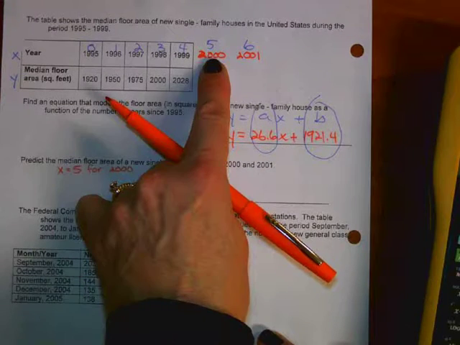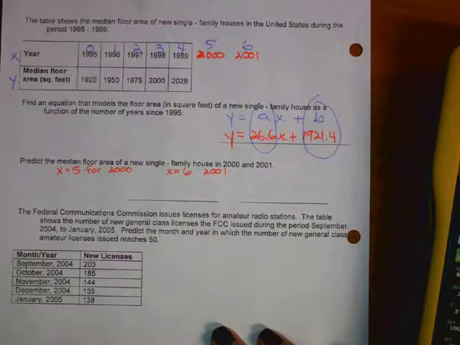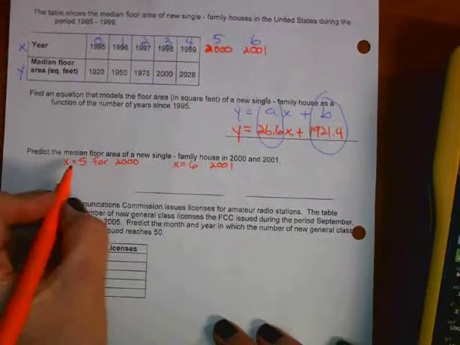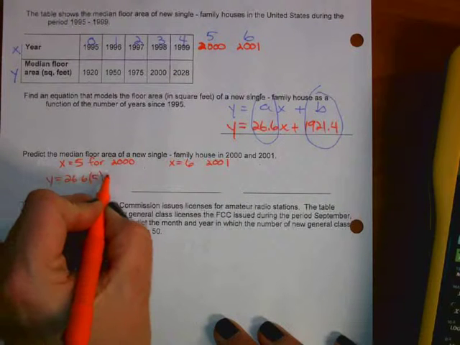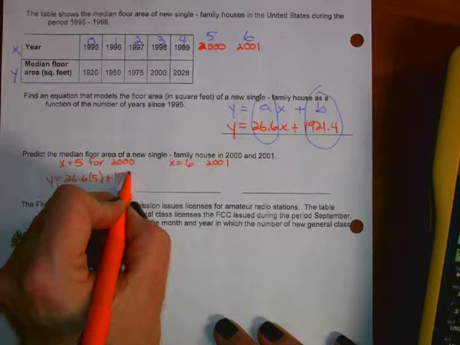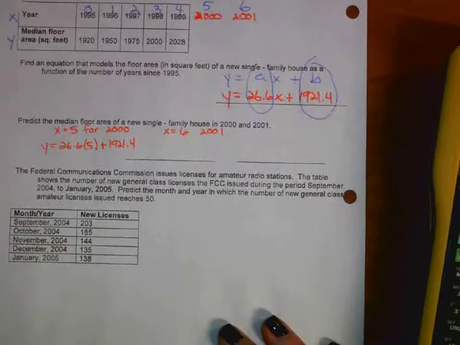Isn't 2000 already on? That's the square footage. This is my year. Okay? So I'm going to plug in 5 to my equation. You can just jump right in and do it on the calculator if you want. You're going to plug in 5 and you're going to plug in 6.